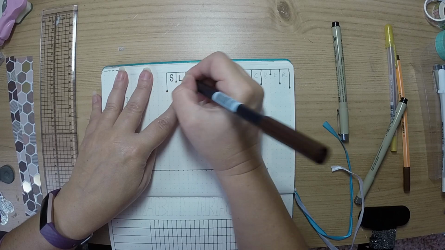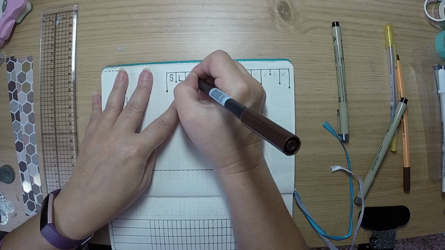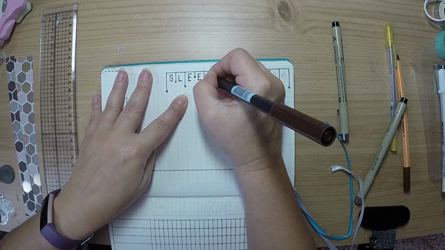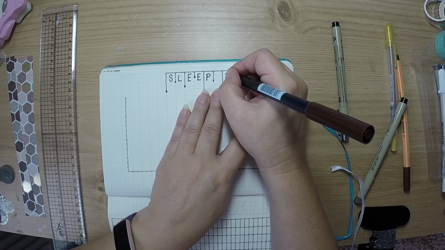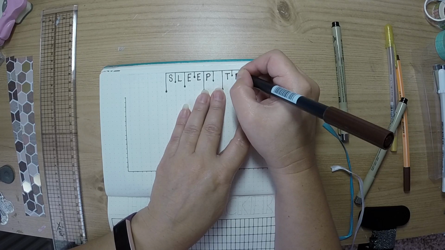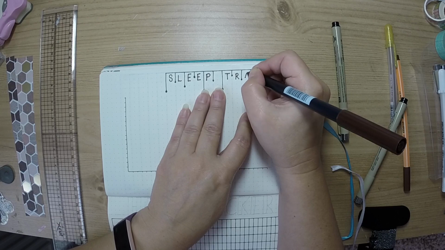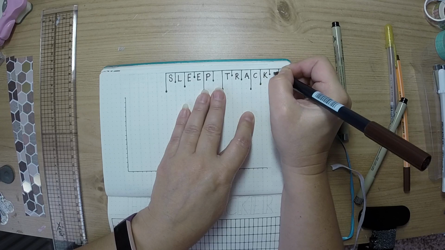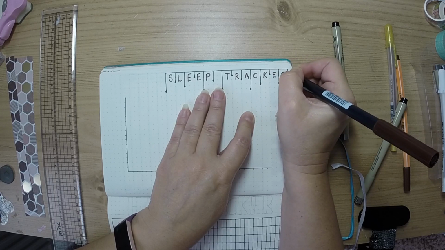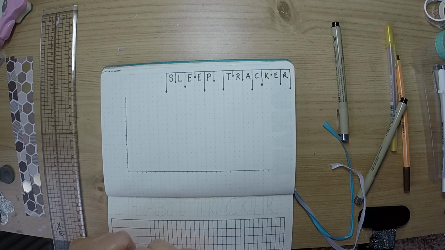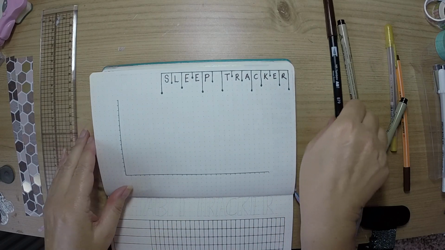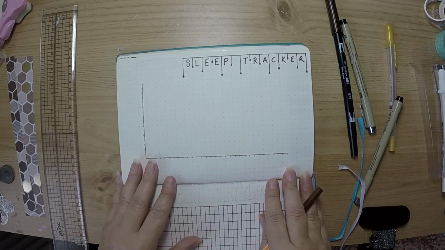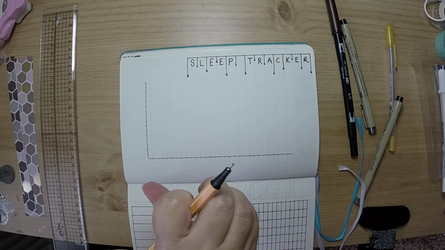So I'm just going to do a simple lettering. It's actually the first time I've done this lettering, and again another idea taken from YouTube, just something a bit different this month. I've gone with brown as a kind of theme through the month.